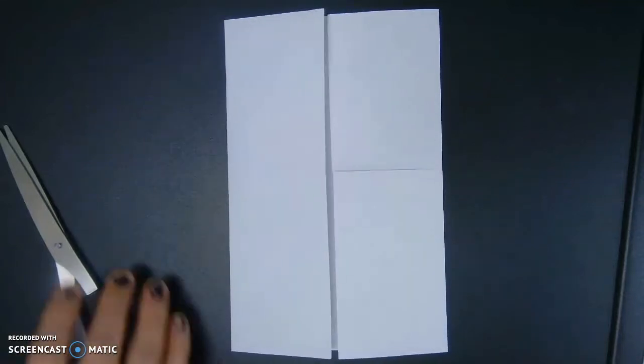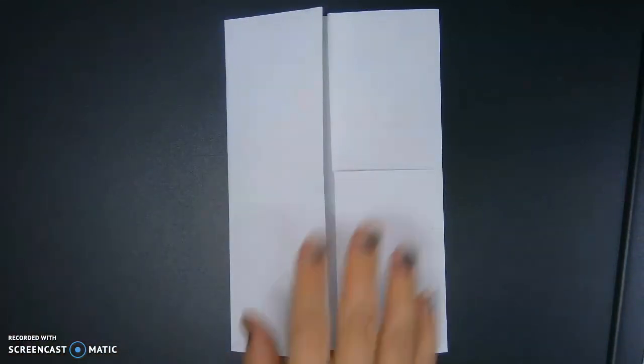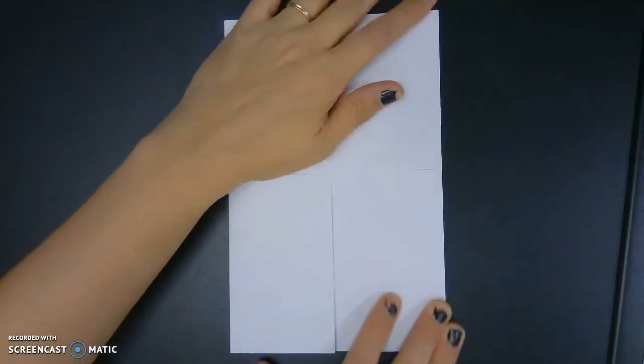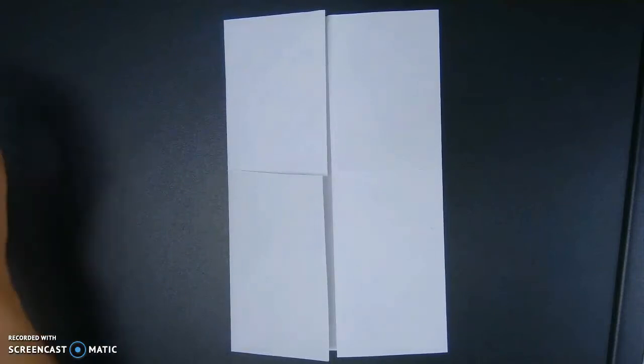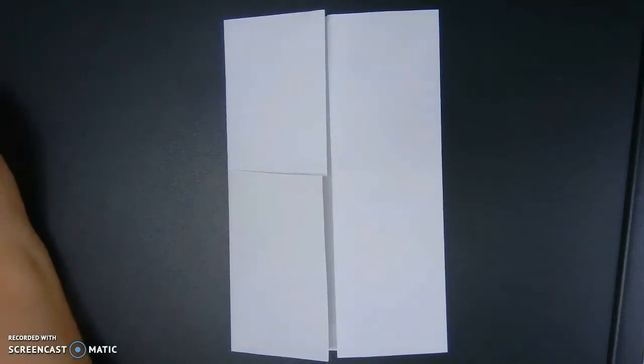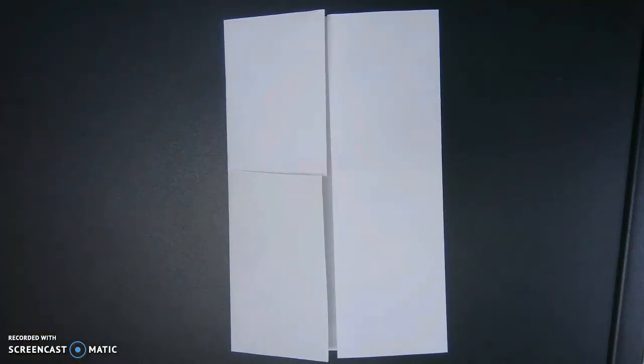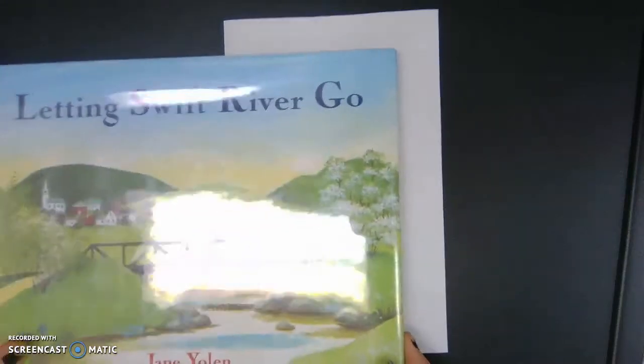Now, for our first book, and I might have to make 2 videos because it only lets me record 15 minutes. We'll see how far we get. Let's start with Letting Swift River Go. Now, I've marked the page I want to show you guys.